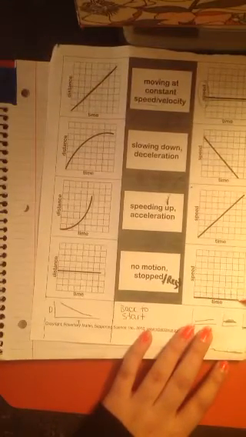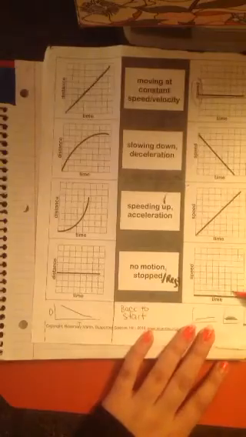And then we have no motion, or at rest. So as we talked about right here, your distance stays constant. Right here, your speed stays constant, or your speed has nothing at all. And if you were to divide this into this, your speed would also have nothing at all.